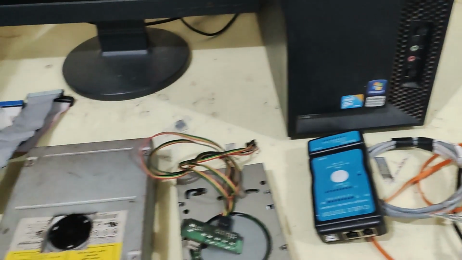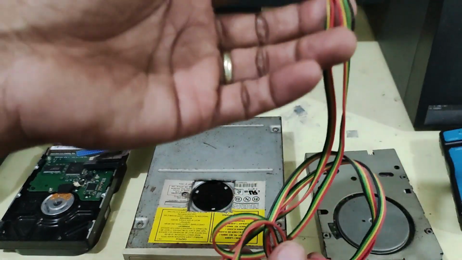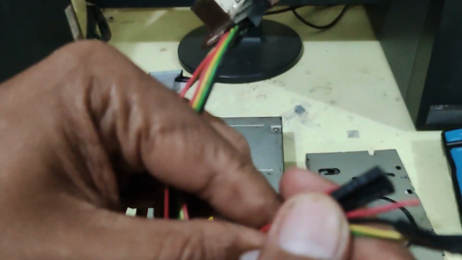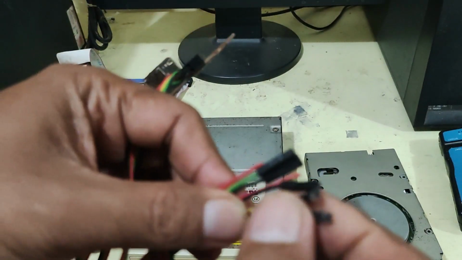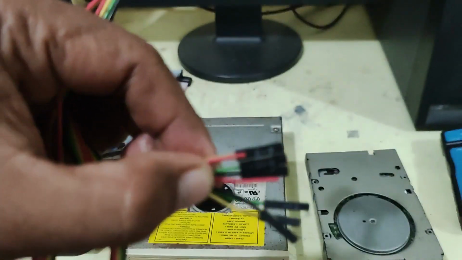And we have this one, the USB connector for the front panel. This pin here is used to connect to the motherboard.